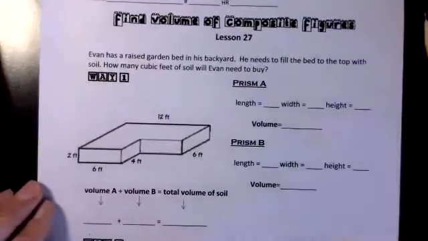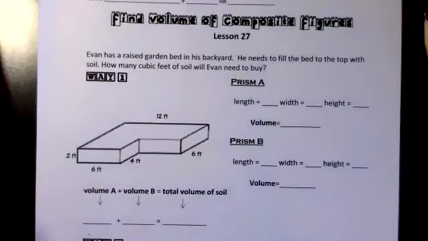So in order to actually find the length, width, and height of these separate prisms, we have to make a prism. So can any of my students tell me maybe a different cut that would work to make 2 separate prisms? What do you think, student 3?